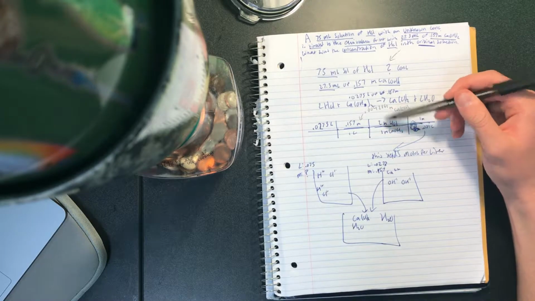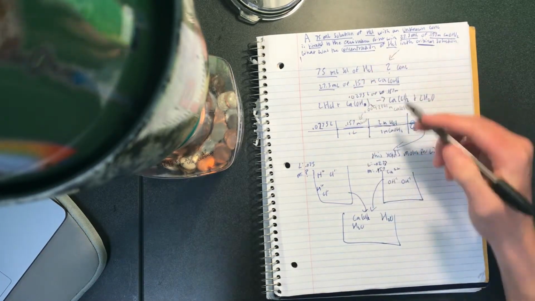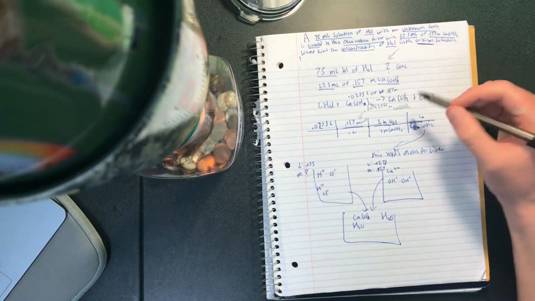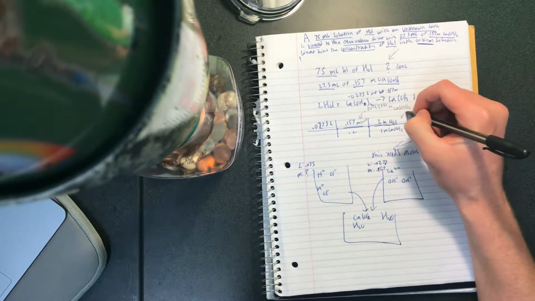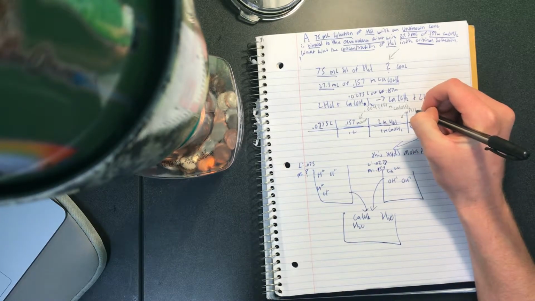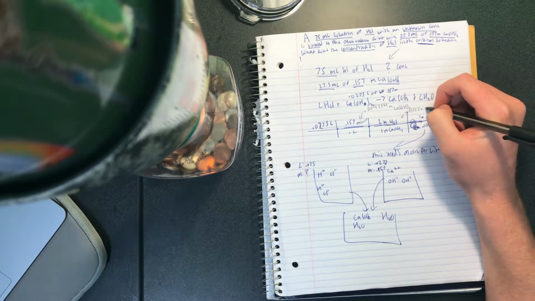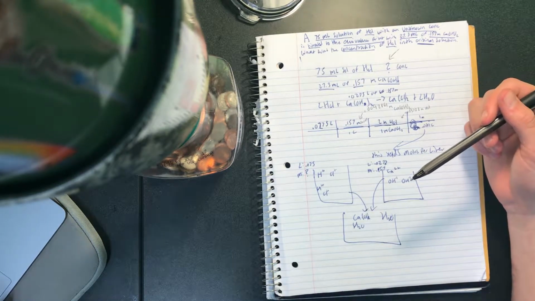So it's a 1 to 2 ratio, so it cancels out our moles of Ca(OH)2, and we're left with moles of HCl, and that yields us 0.0085722 moles of hydrochloric acid.